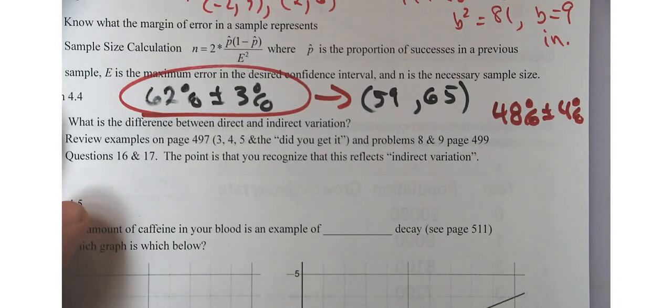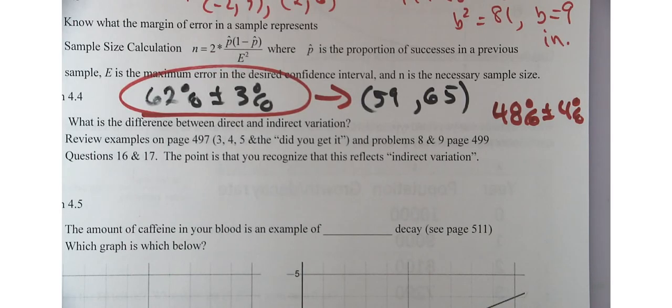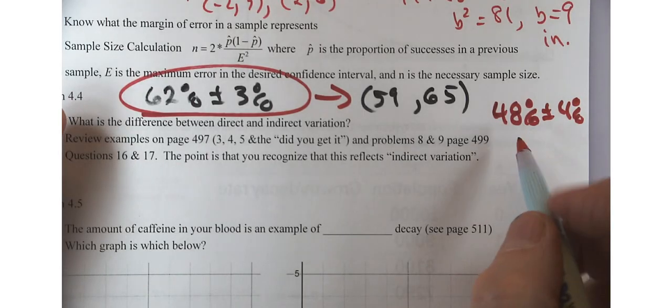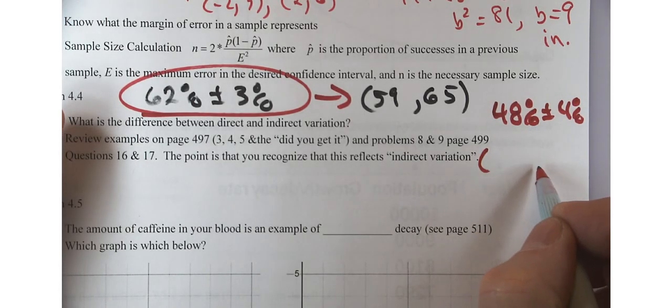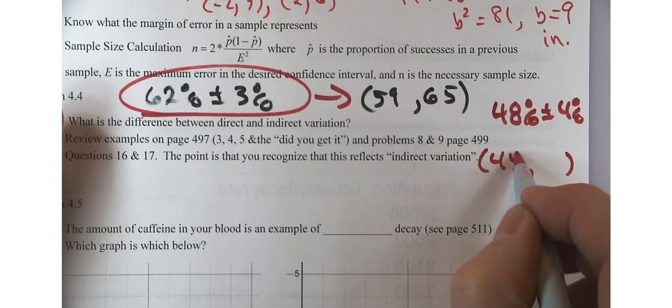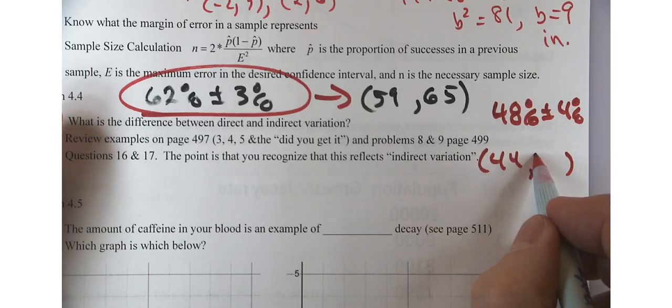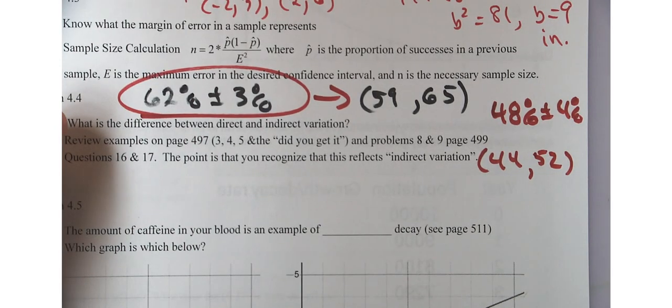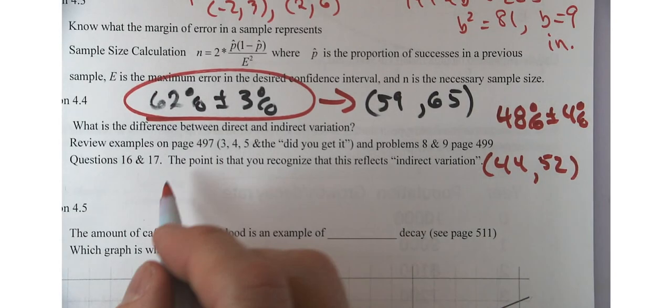What would the interval be if this was your polling numbers for some issue? 44 to what? 52.